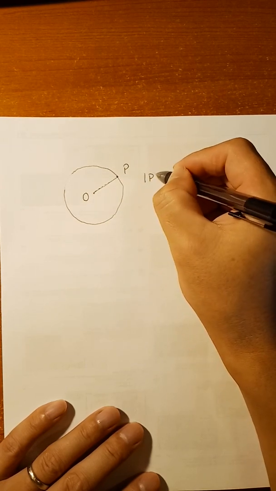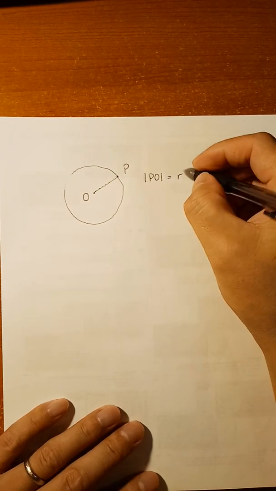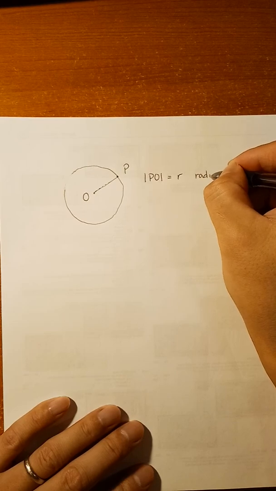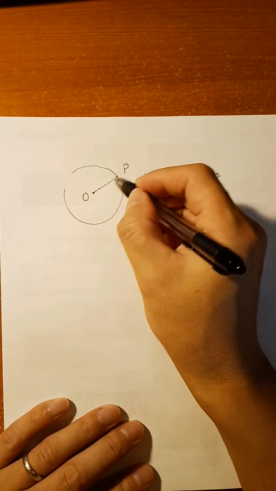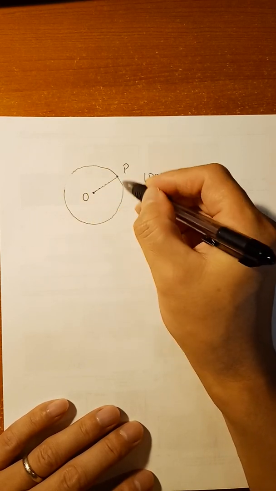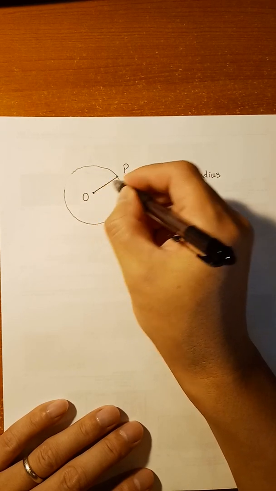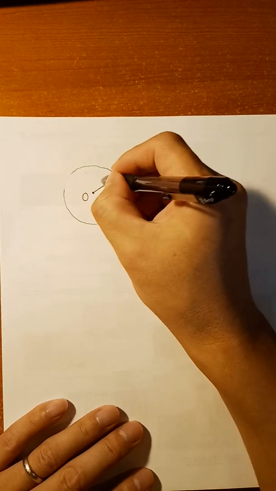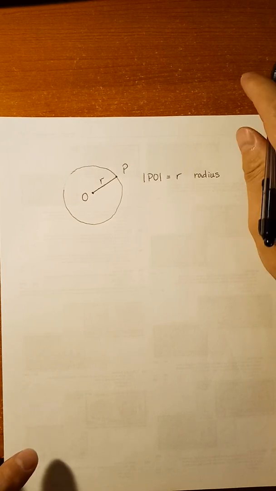We use this symbol to represent the distance. The distance is a fixed number. This fixed number, we call it the radius. So the circle is a collection of all points P such that the distance OP is a fixed number. And if you connect the center and any point on the circle, this represents a radius. The radius we usually represent with R.